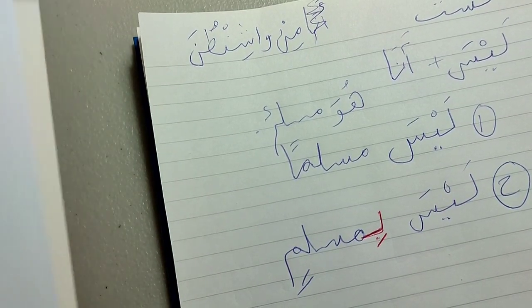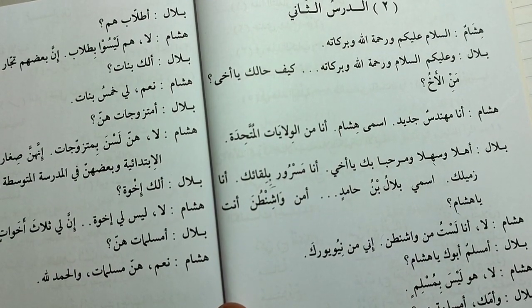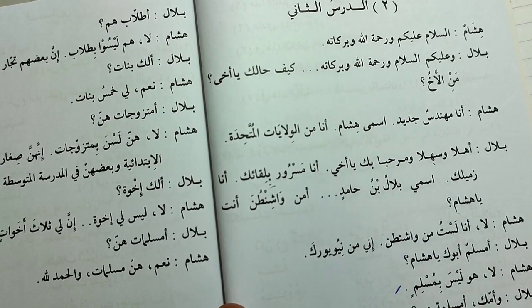طيب. I hope that's understood. Inshallah, this lesson we've taken a great deal of benefit, so we're going to stop here. هو ليس بمسلم. Inshallah, we're going to continue tomorrow.